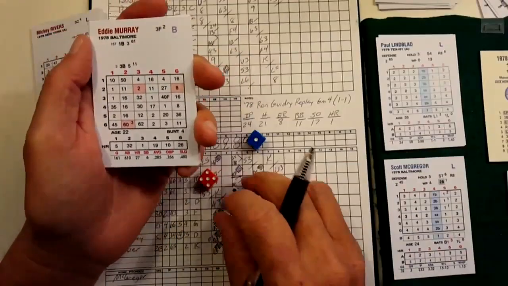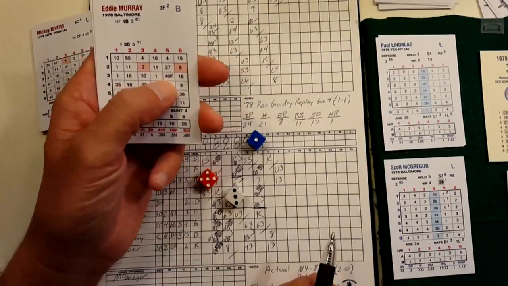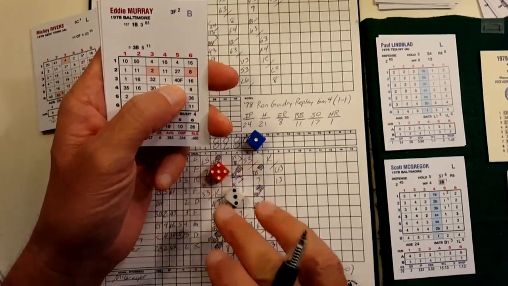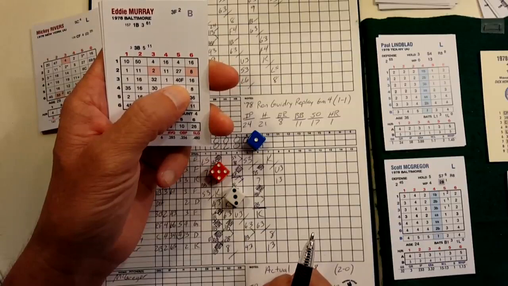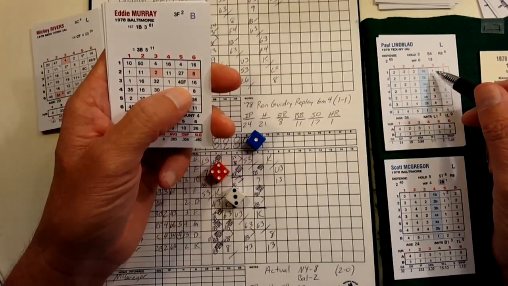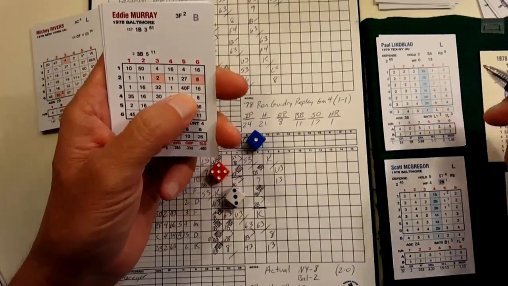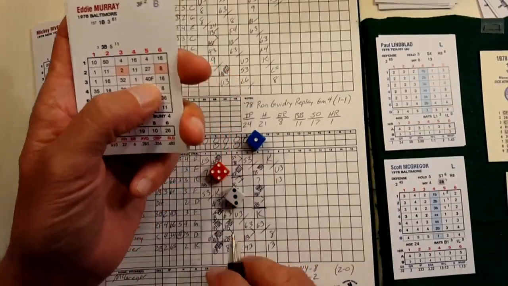Eddie Murray, 5-3. I probably just screwed that up. Don't tell me he's going to get hit by a pitch again. 5-3 is a 40. 5-1, he is. 5-1 is a 1. That's a 41, and column 5, that's a hit by pitch.